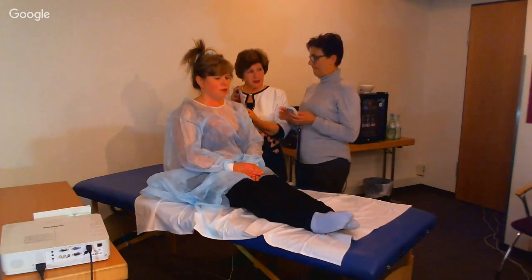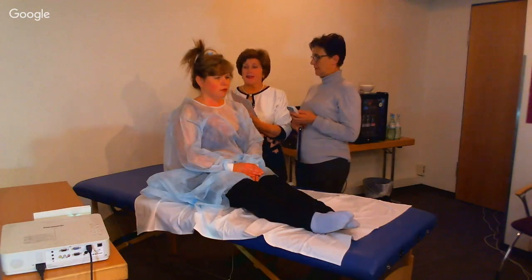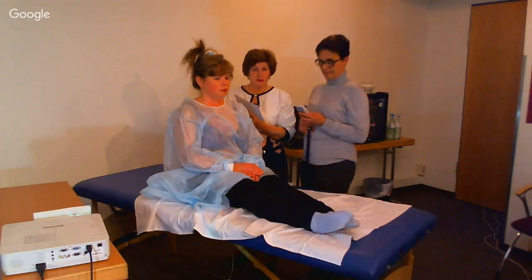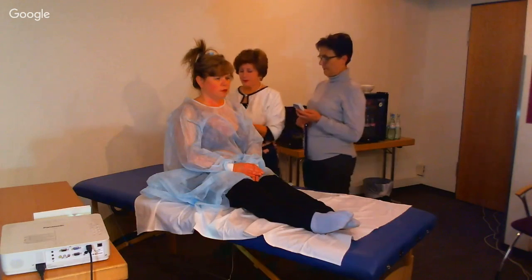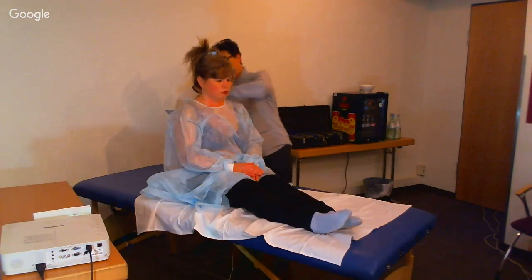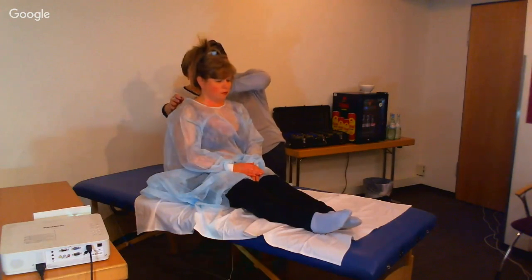Where is the reaction speed faster? On the 13. Of course, it's 13. And we apply 3 doses to this area.